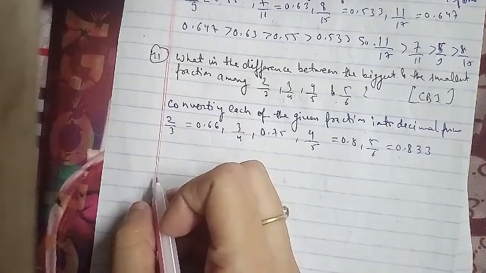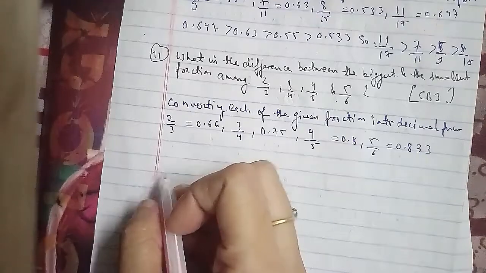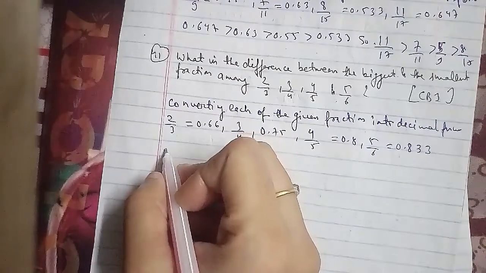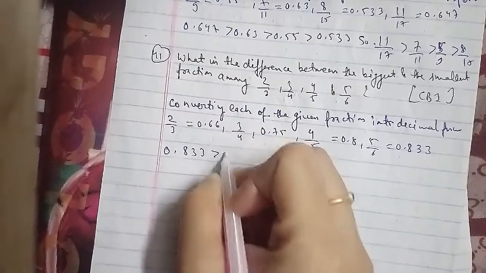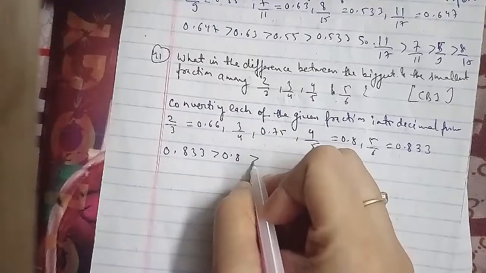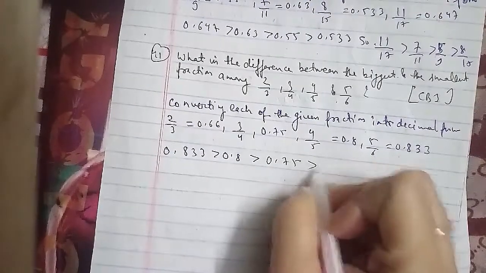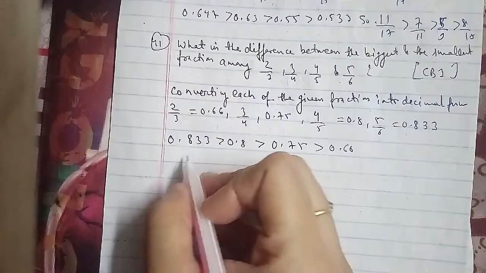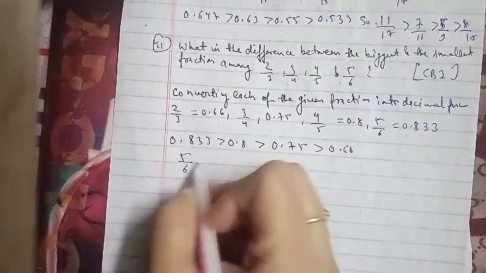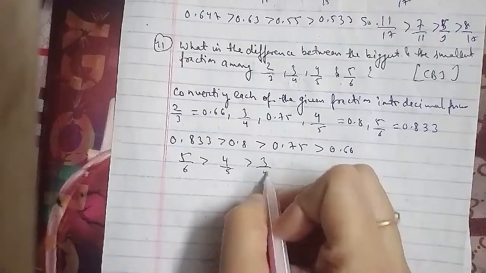According to this we can say that 0.833 is greater than 0.8, greater than 0.75, greater than 0.66. So 5 by 6 is greater than 4 by 5, then 3 by 4, then 2 by 3.